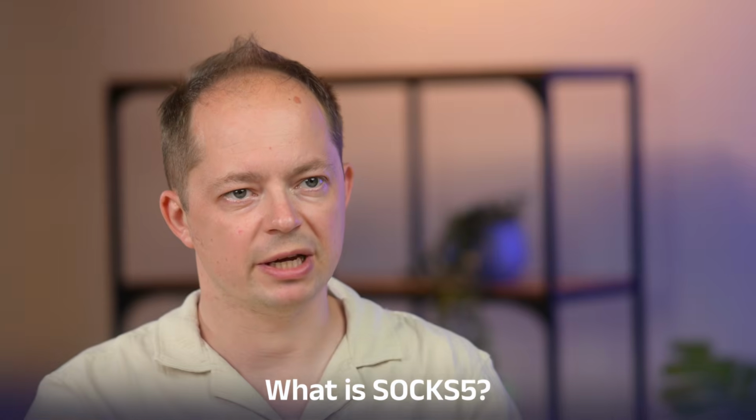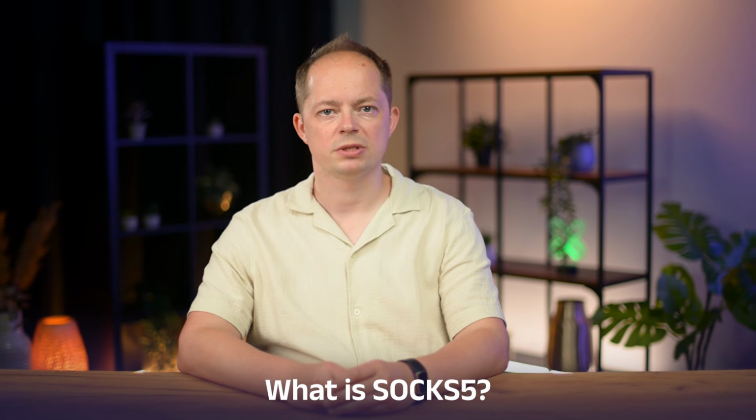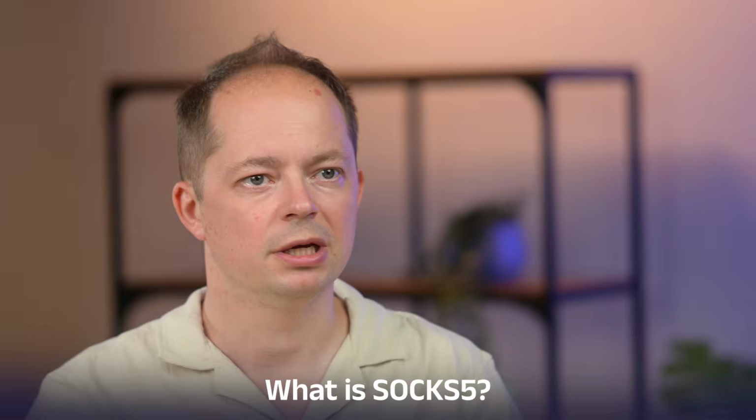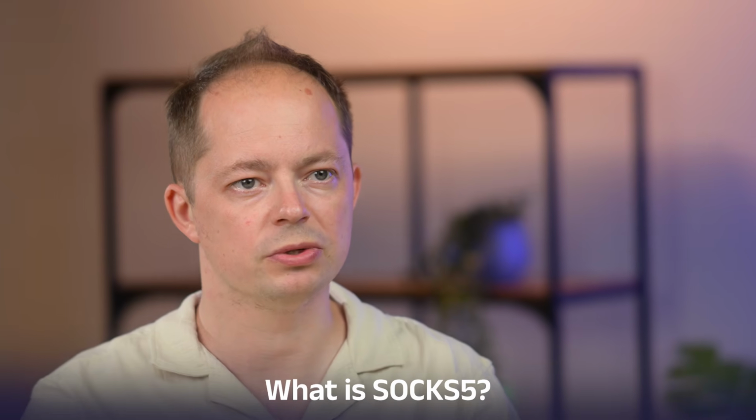So what is SOCKS5? It's a protocol, one of those sets of rules we just talked about. It sits just beneath the apps you're using, and it doesn't care what kind of traffic you hand it. Whatever you're sending, SOCKS5 just passes it along without ever opening it up or changing it. Think of it as a courier that doesn't open your package, doesn't read what's inside, and doesn't decide whether to deliver it. It just gets it where it's going.